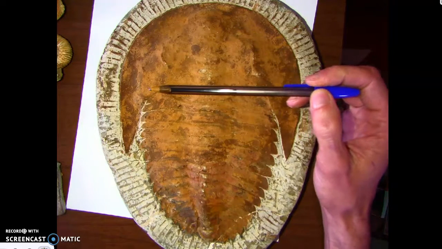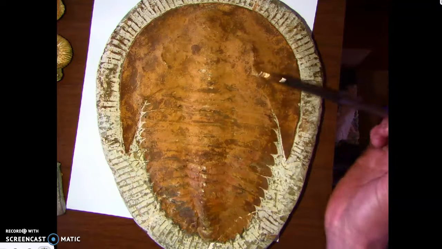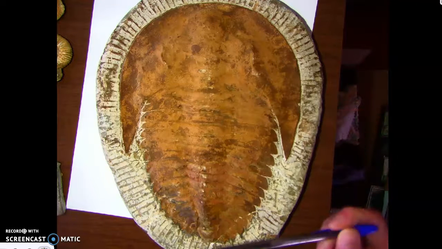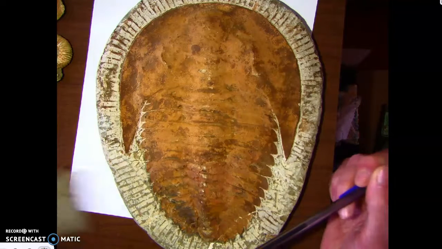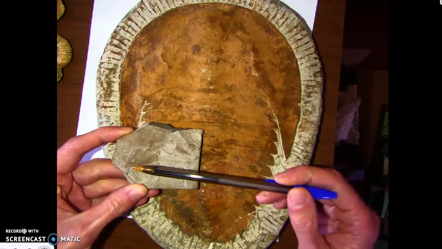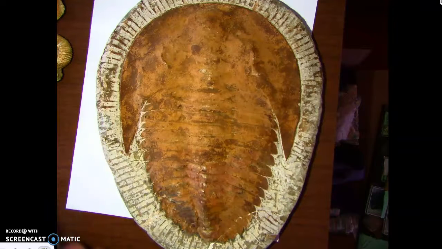There have been some finds bigger than this, but this is pretty big. And here we can see the head of the trilobite, the body, the tail, a three-part body structure. Here we have a much smaller trilobite, and we can just see the tail of it over here. Okay, so trilobites came in a variety of different sizes.